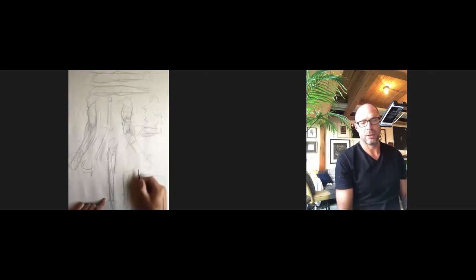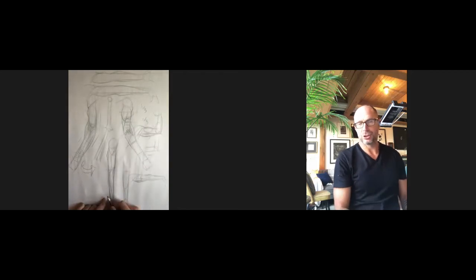But what's most important about the junction between upper arm and forearm is making sure that the dip on this side and the bulge on this side is accurate. And if you, again, treat these things simply, that angle of relationship should take care of itself.